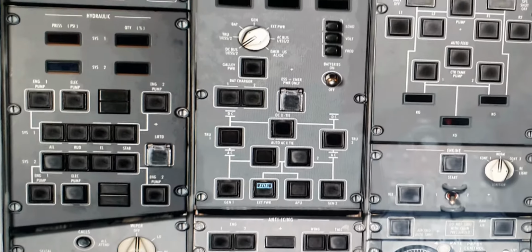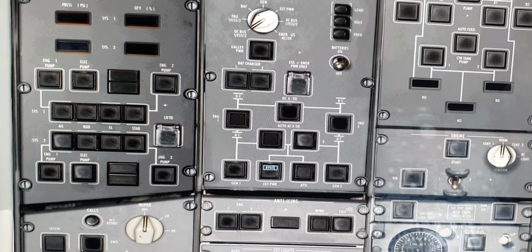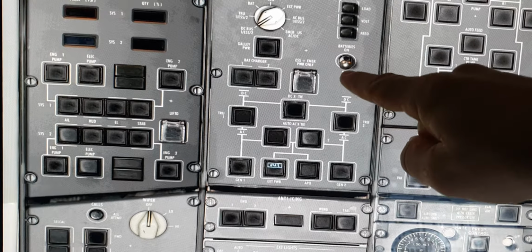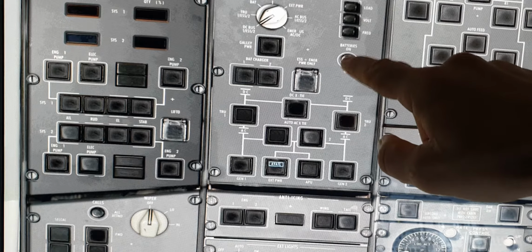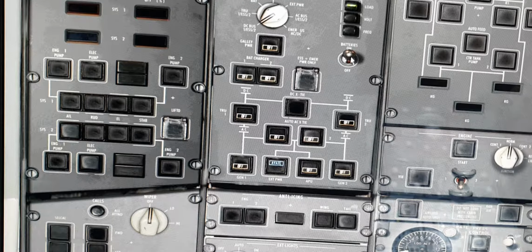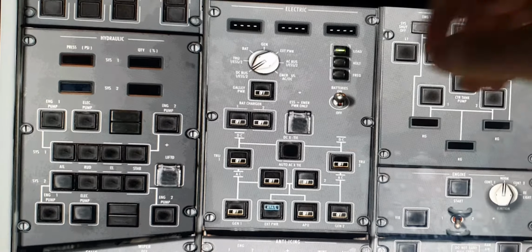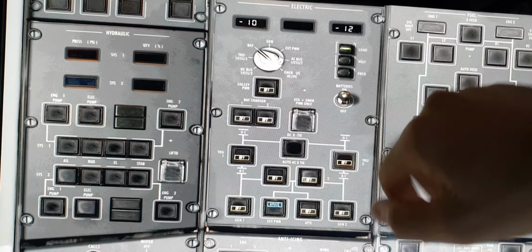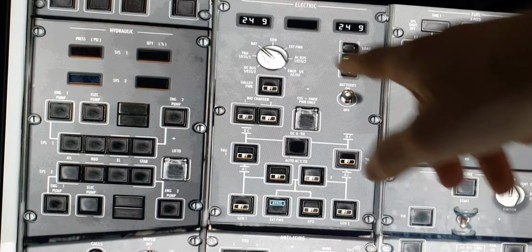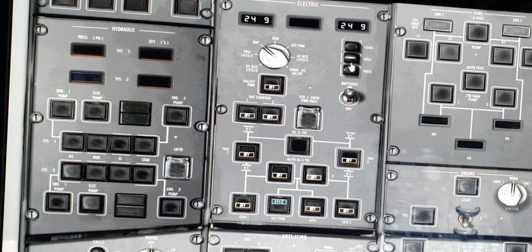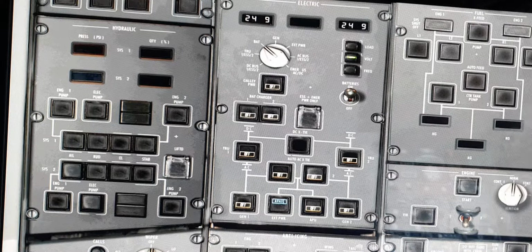As a first step, we have to switch on the batteries, and the switch is right here. So battery is on, and check that the voltage of the battery is okay. We switch to the voltage. That's 24 volts, so everything is good.